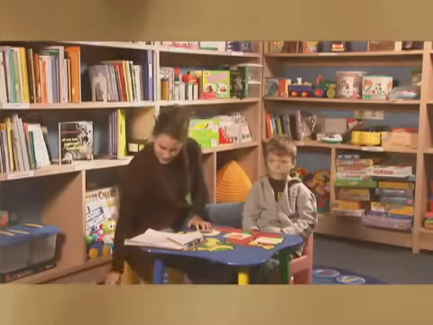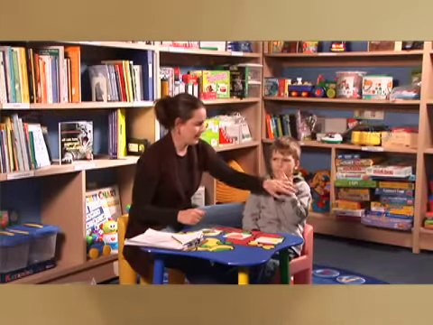Good job. Gestures are another type of prompt. Gestures include pointing towards, looking at, or otherwise gesturing to indicate a correct response. For example, when asking a child to touch the yellow card, you could tap the correct card.